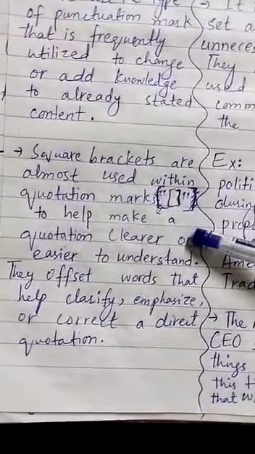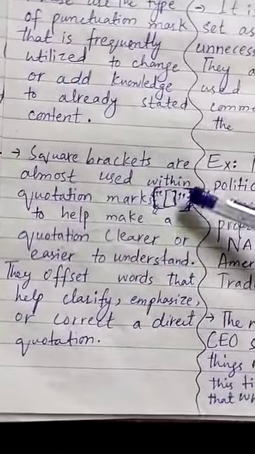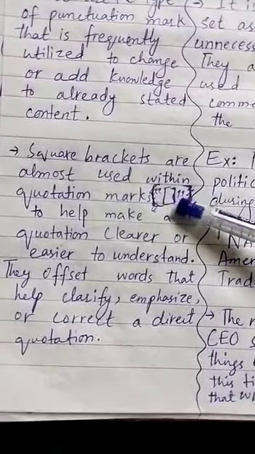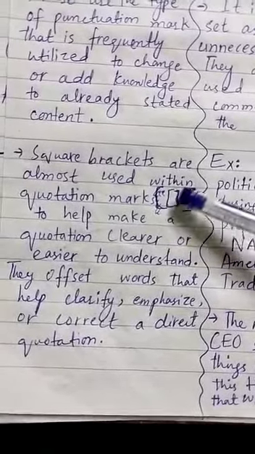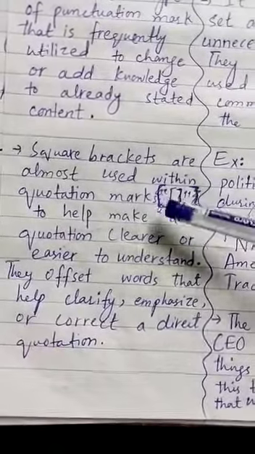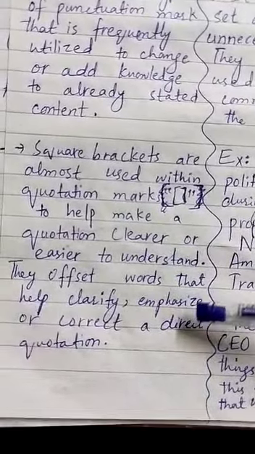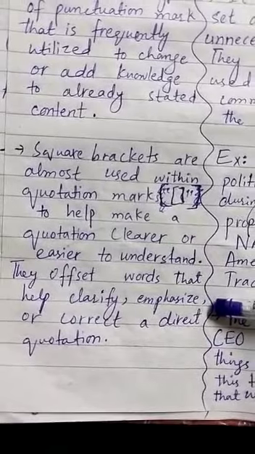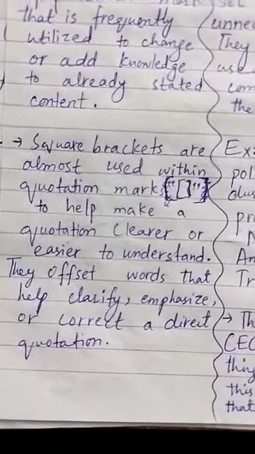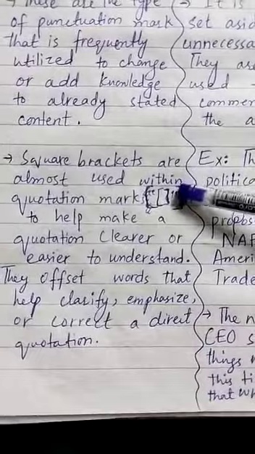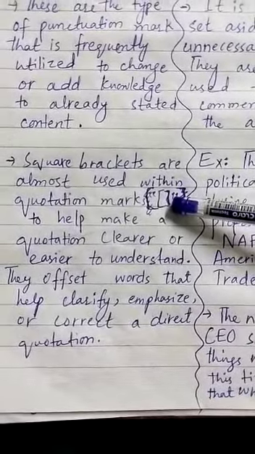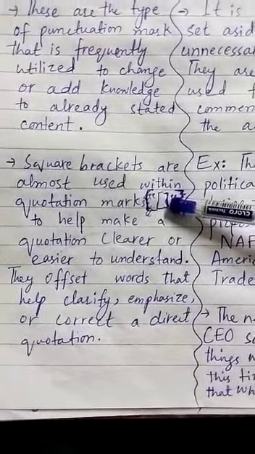Square brackets are almost always used within quotation marks. This is the way it is used, square brackets within quotation marks, to help make a quotation clearer or easier to understand. They offset or separate words that help clarify, emphasize, or correct a direct quotation. So we put extra information within square brackets to understand the quotation clearly.